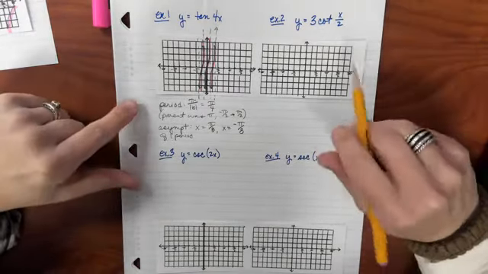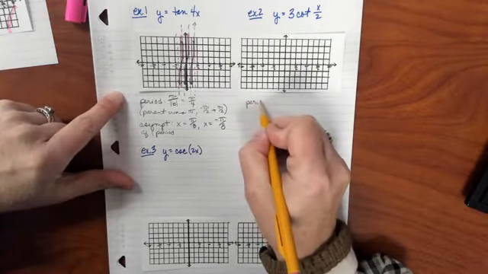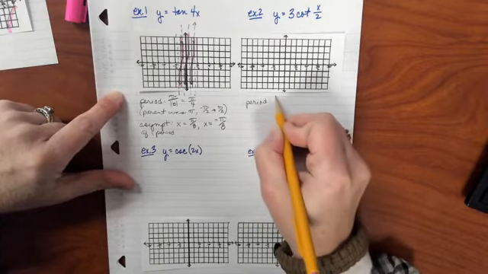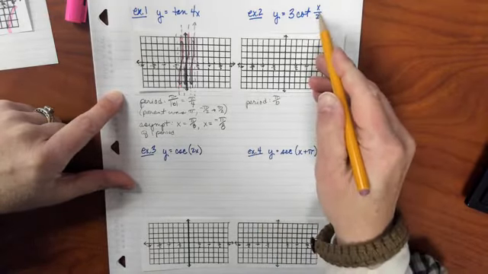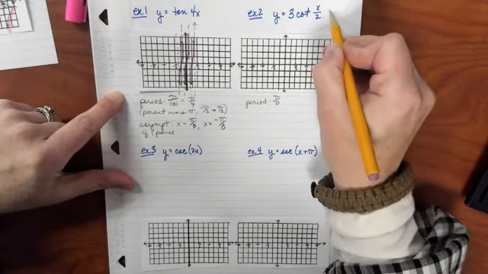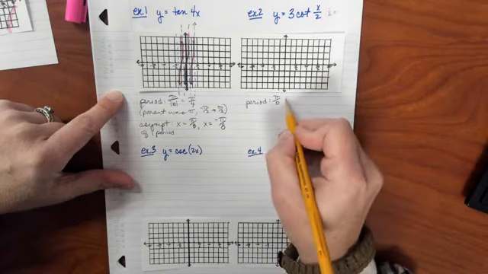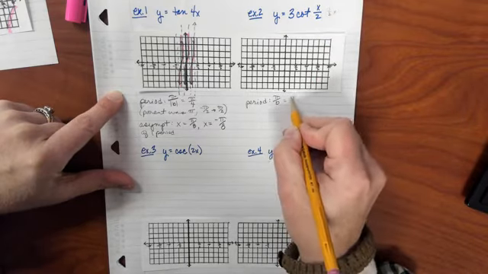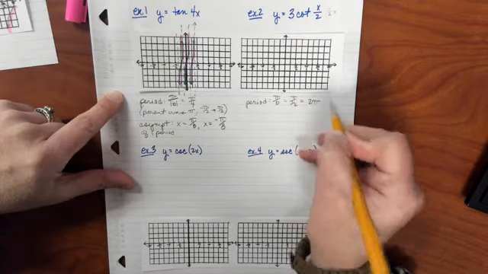All right, let's graph the cotangent one. Cotangent, if we have a period, we still are using pi over b, and here our b is 1/2, right? Because that's like 1/2 times x. So here, if I have pi over 1/2, that's really 2 pi.